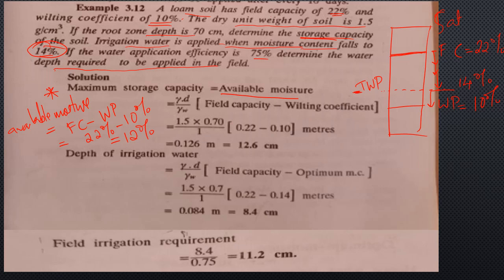Now here we have to find out not simply the percentage, we have to find out the depth corresponding to this 12% of water, and for that we have learned an equation. Depth corresponding to field capacity is equal to field capacity, that is in percentage, into gamma s into d, that is depth of root zone, divided by gamma w. Similarly, depth corresponding to wilting point can be found out as wilting point, that is in percentage, into gamma s into d by gamma w.